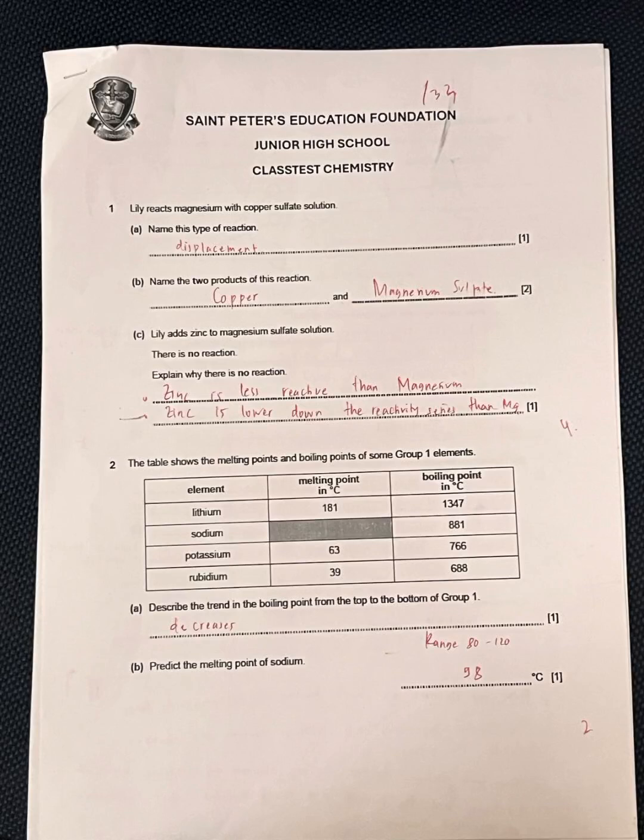Lily reacts magnesium with copper sulfate solution. Name this type of reaction. Displacement. Name two products of this reaction. Copper, magnesium sulfate.